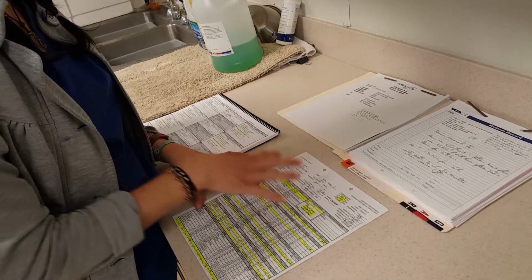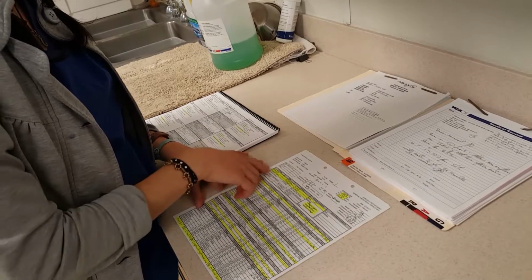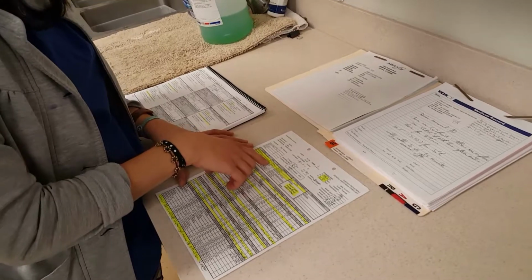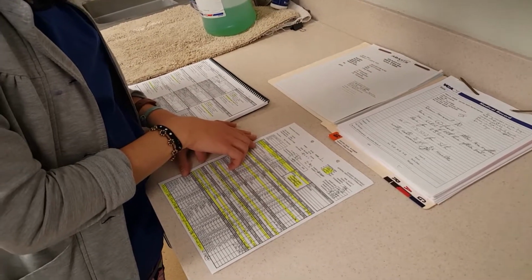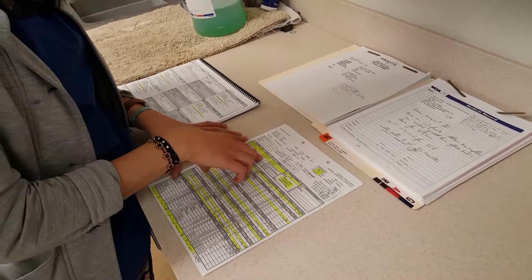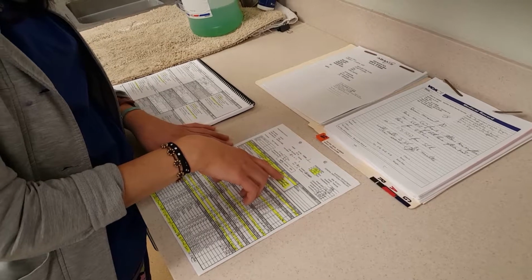And then we get to all the drugs on the anesthesia sheet. So first it's going to tell us what IV fluids we're using, what our maintenance rate is, what our anesthetic maintenance rate is. We have both a rate and a volume. It tells us we're going to be using LRS.